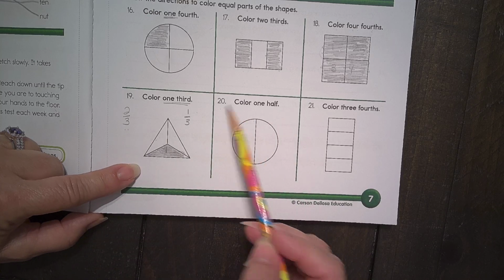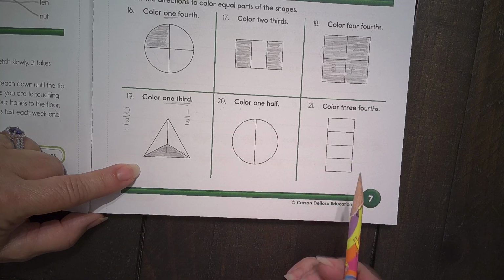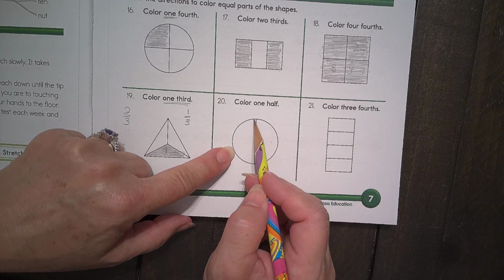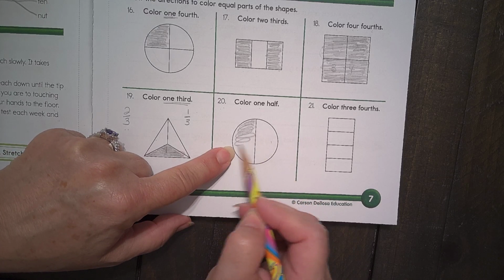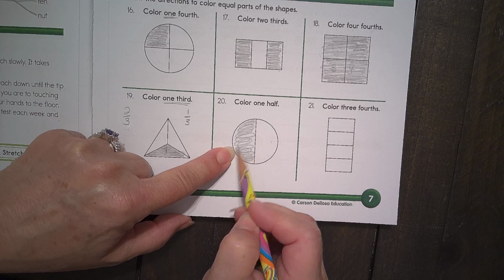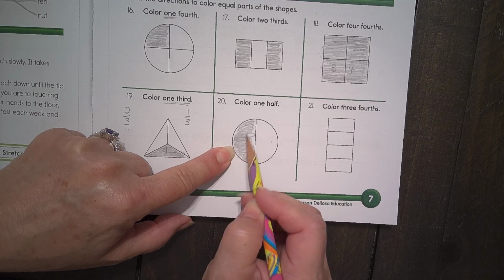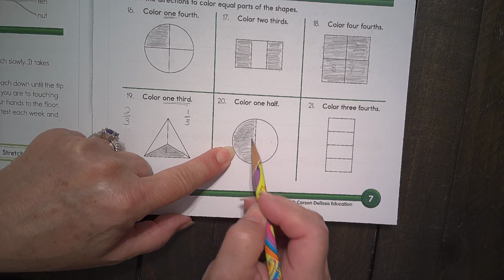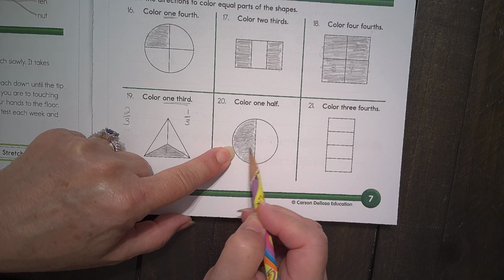So number 20, color 1/2. So we've got 2. We can pick either side, right? We just need to color 1 of the halves because we know that half is 2. It's like a big cookie and we want this half.